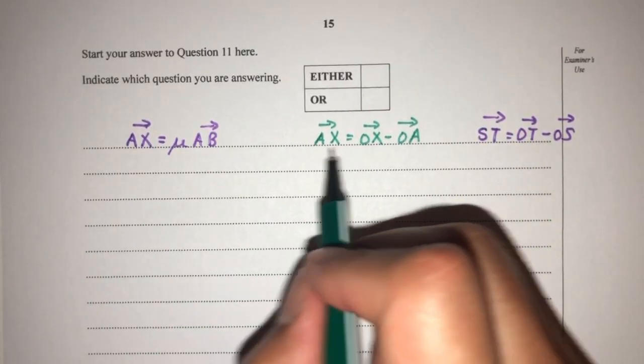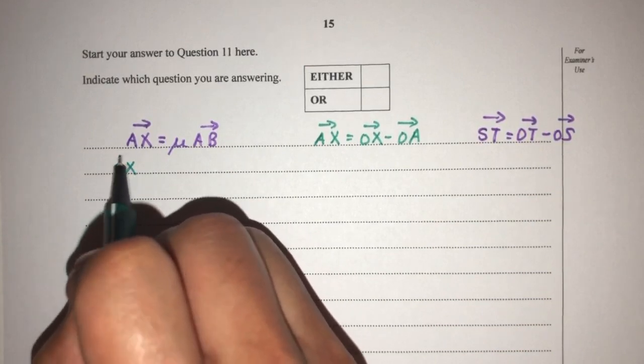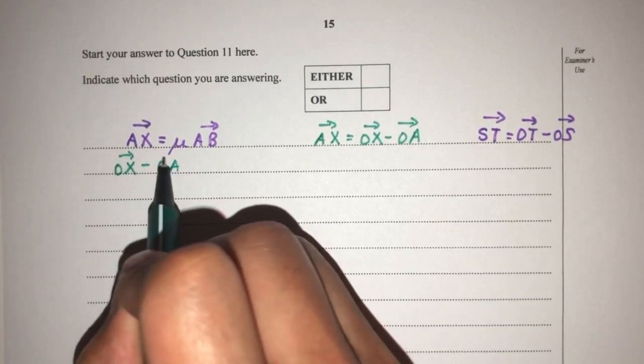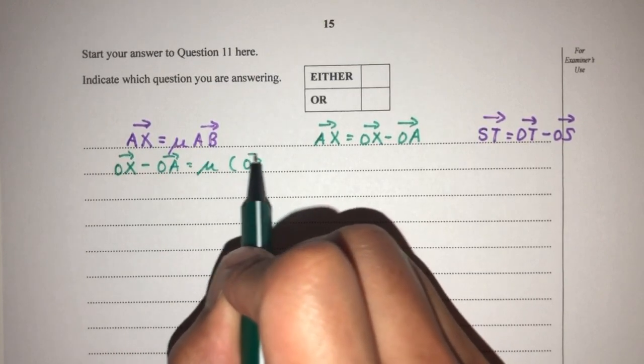So let's first find this. So let's first replace this here. So that will be OX minus OA is mu times AB, same thing, AB will be OB minus OA.